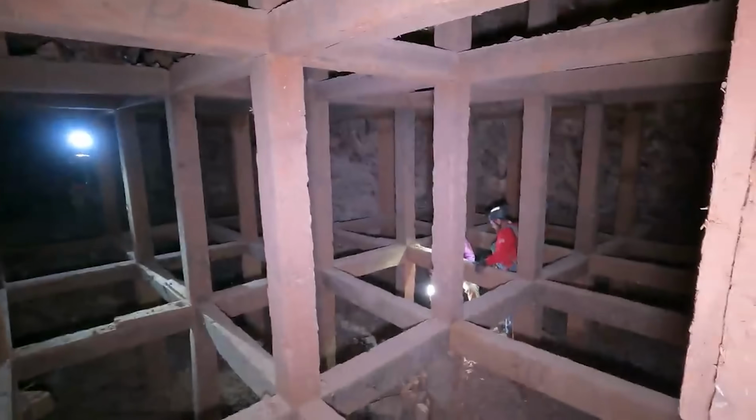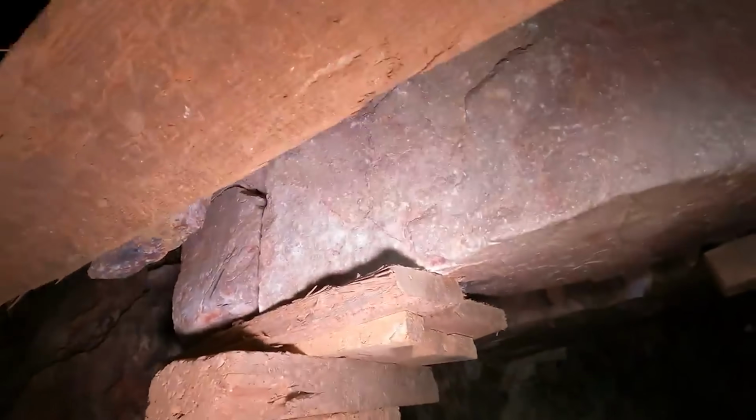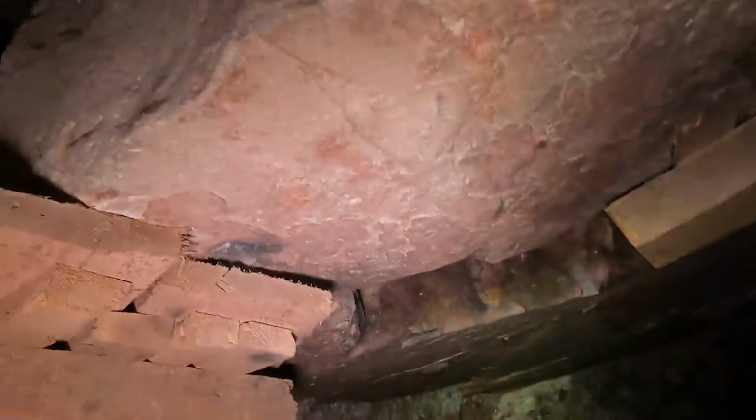I love it. Isn't that a cool shot? Look at that. You don't see this every day. Wow, look at this huge slab of quartzite trying to come free.